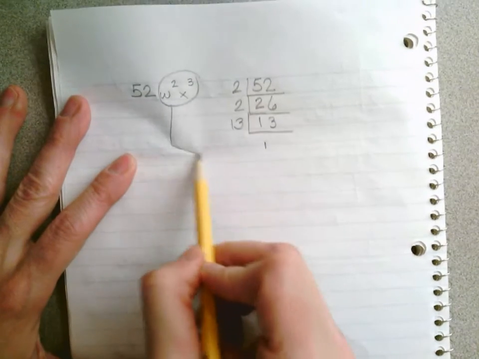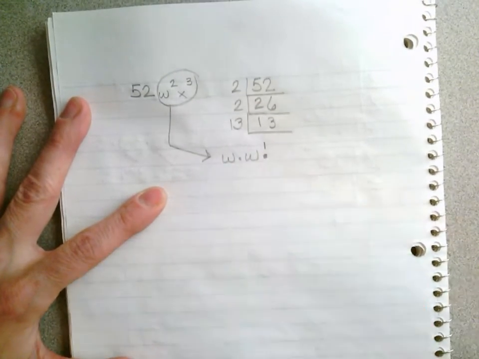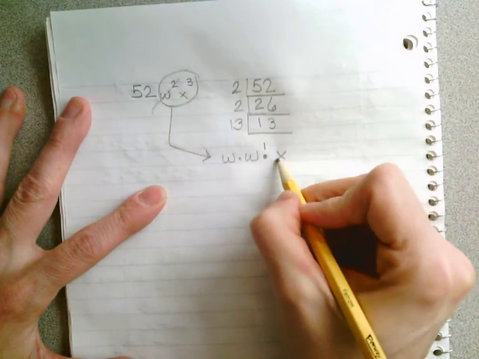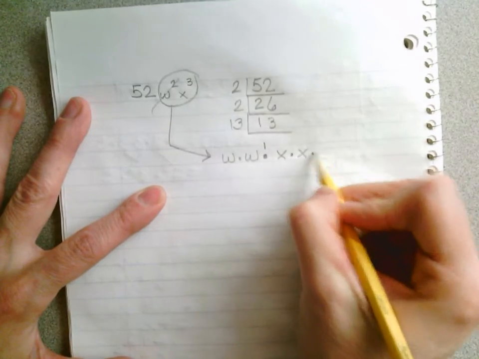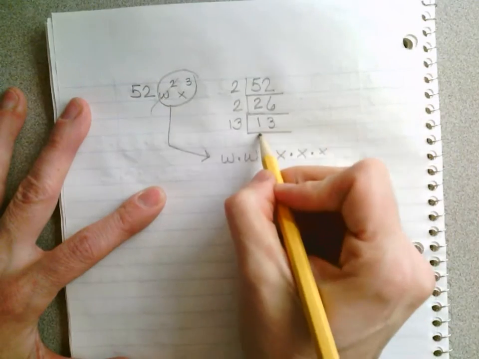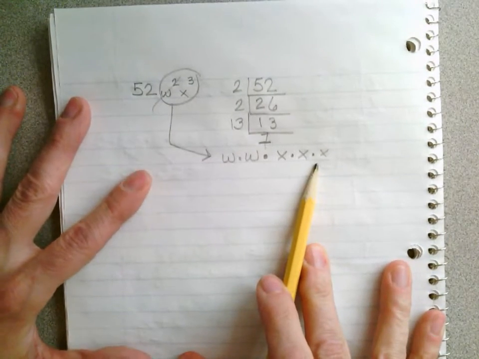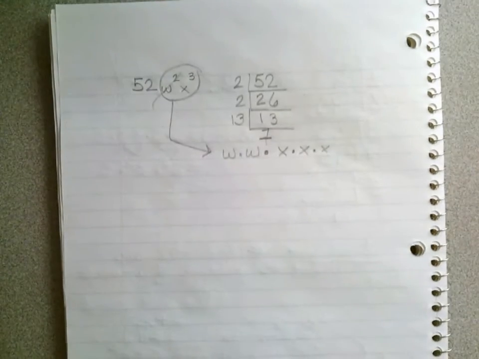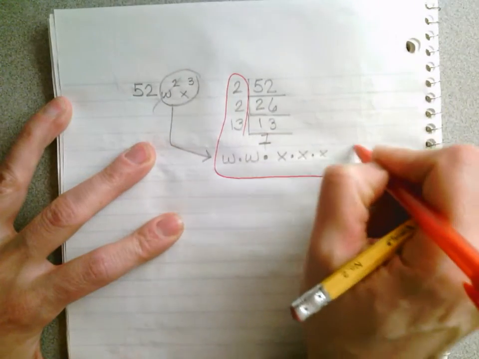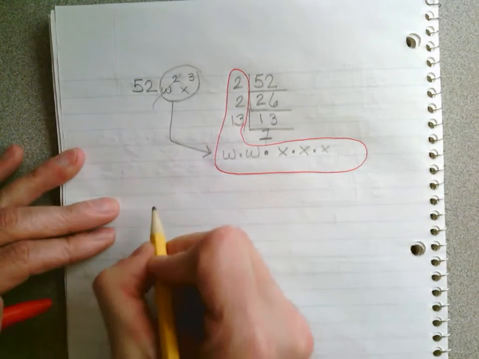These, simply break them up. W times W. Is that what W squared is, people? X, X, X. Is that what X cubed is? Is that what X cubed is? Therefore, the prime factorization of 52 W squared X cubed is the product of all of that.